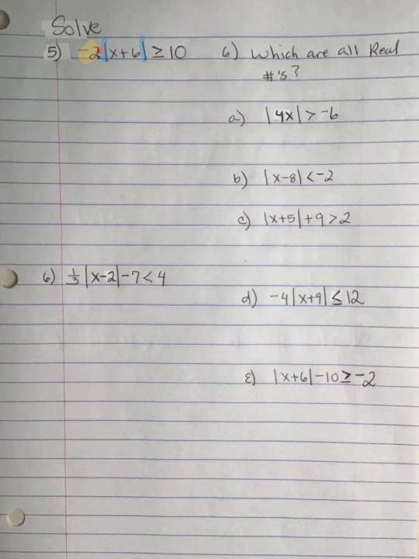And remember, that means multiplication. So we have to undo multiply by dividing by negative 2. And that's going to give me the absolute value of x plus 6 is, oh, didn't I divide by a negative? And isn't there a rule, a reverse rule?